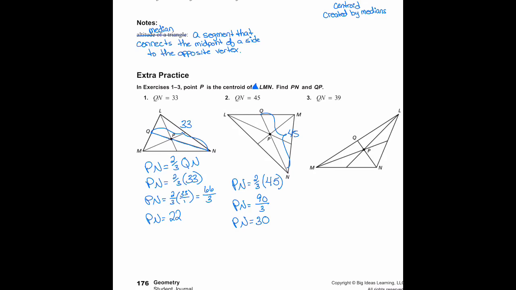Now I just noticed that in number 1, I forgot to find QP. So I'm going to finish up number 2 and then I'll go back to number 1. QP is whatever's left of QN after we subtract PN. 45 minus 30 makes QP equal to 15.